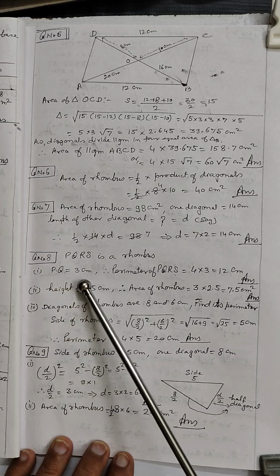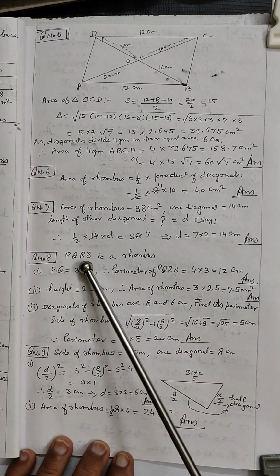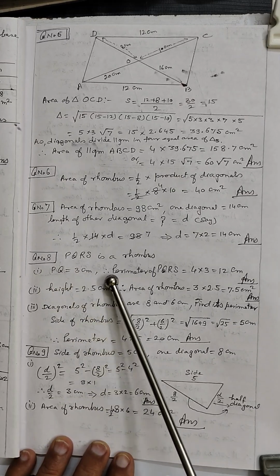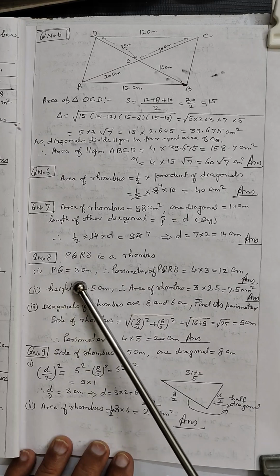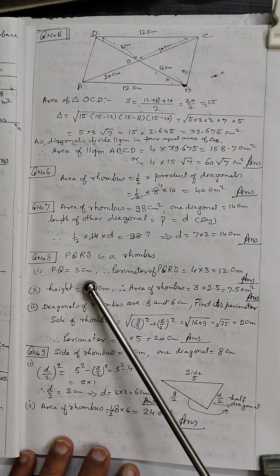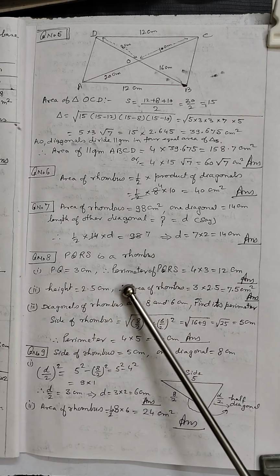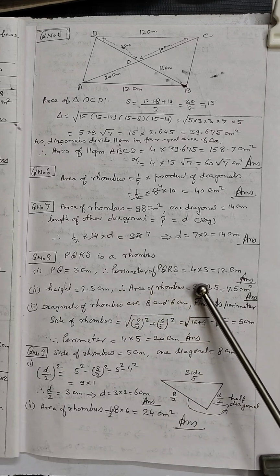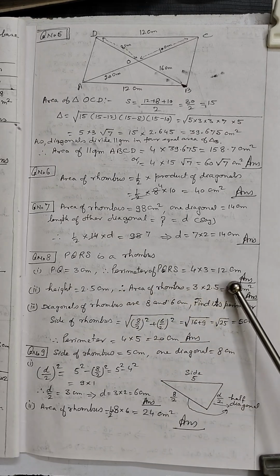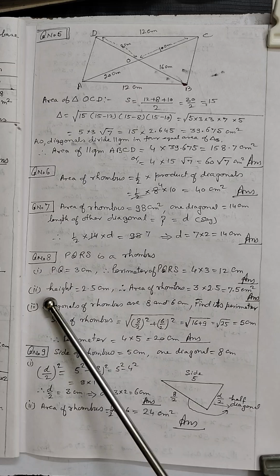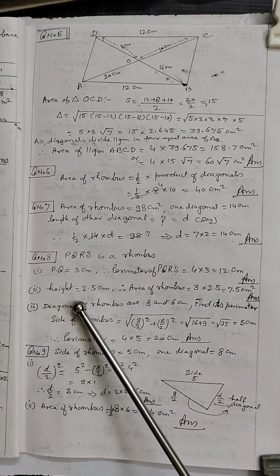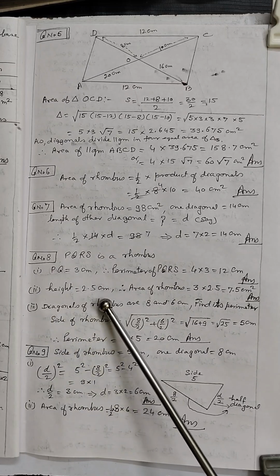PQ is given, that is 3 centimeter, and as you know that the sides of the rhombus are equal, so PQ is 3 centimeter, means all the sides are 3 centimeter. So the perimeter of PQRS will be equal to 4 into 3, that is 12 centimeter. Second, height, that is 2.5 centimeter.